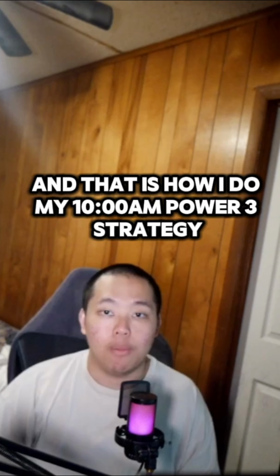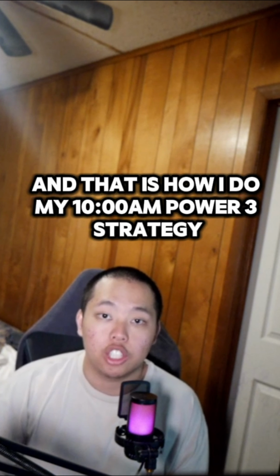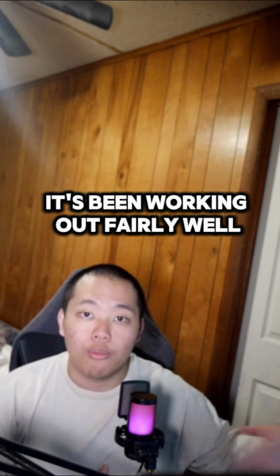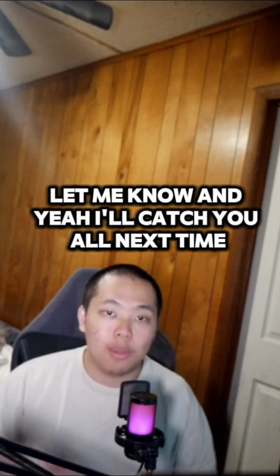And that is how I do my 10 a.m. Power 3 strategy. Like I said, this is a super simple model that I've been using, and it's been working out fairly well. So if you guys have any questions, let me know.